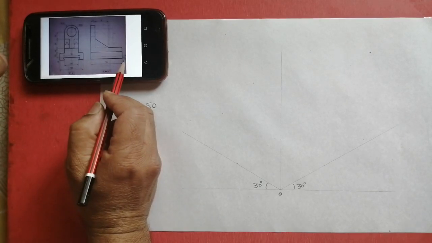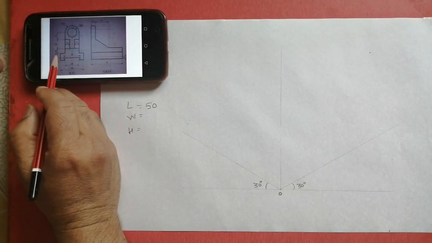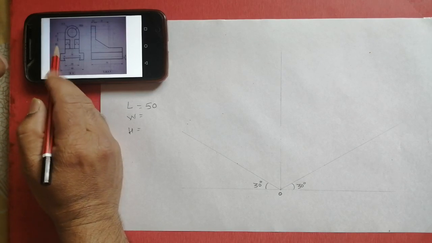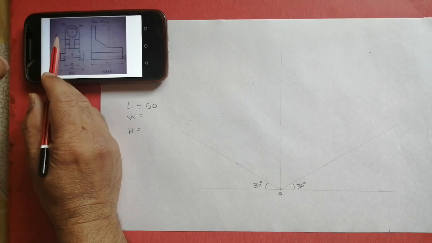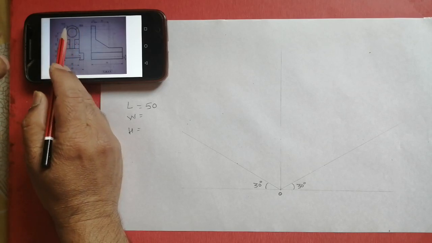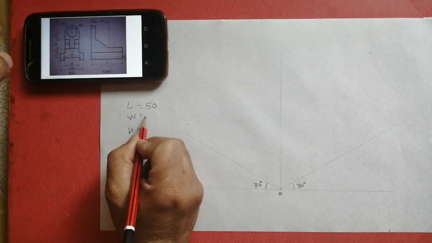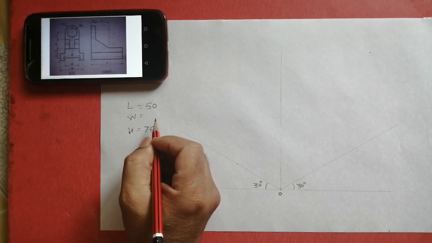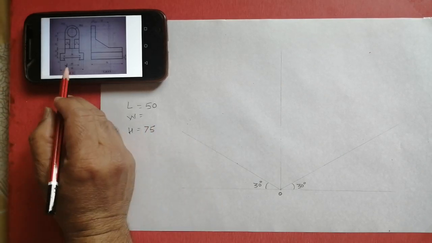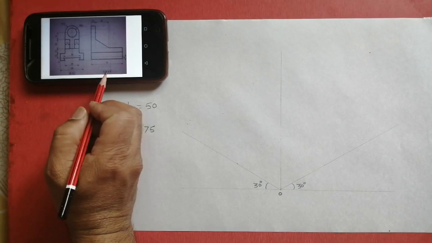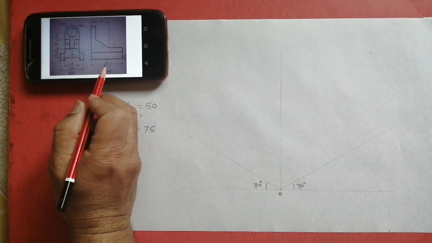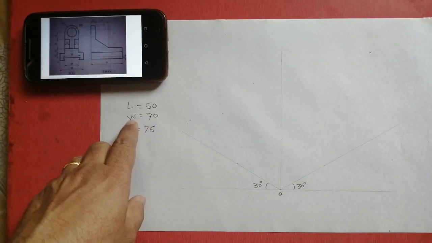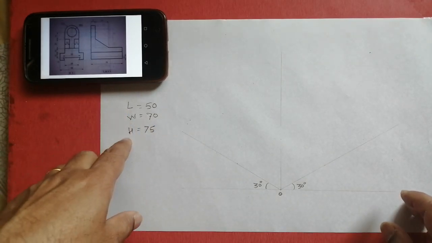Here this is 5 millimeter, so 5 plus 10 plus 10 plus 20 plus 15. So here it is 25, 45 and 15, 60, plus this radius is 15, so 75. So the total height is 75 millimeter. And how much is the width? The total width is directly given by the side view, so it is 70 millimeter. So with this information we'll get length, width and height.